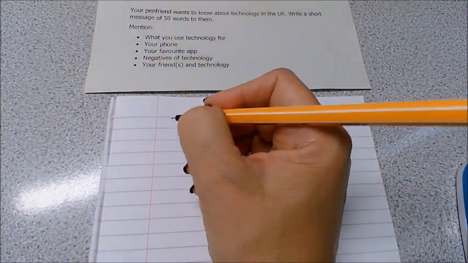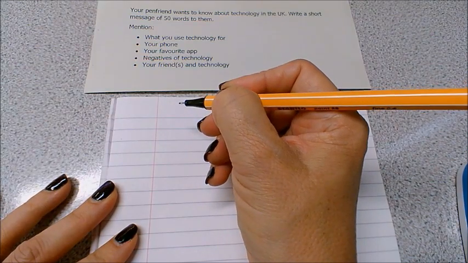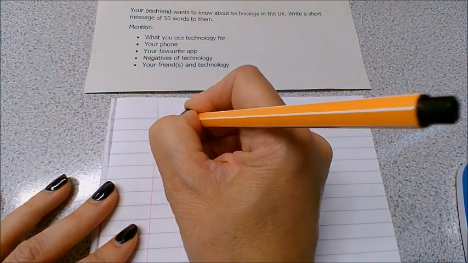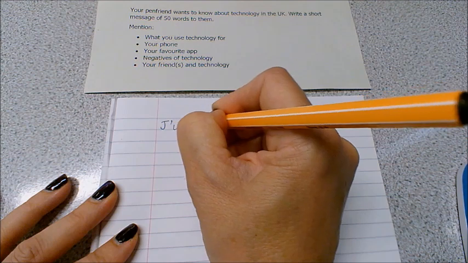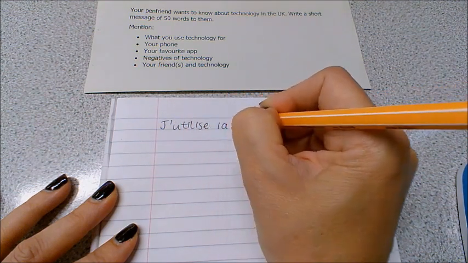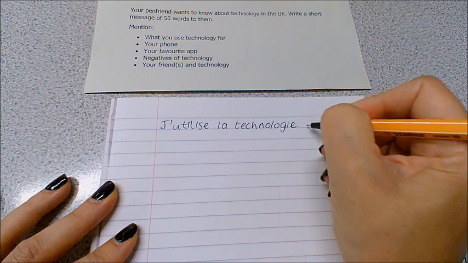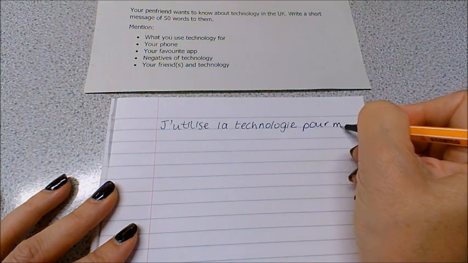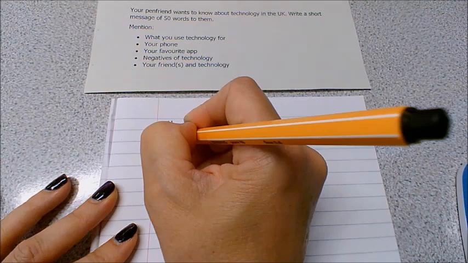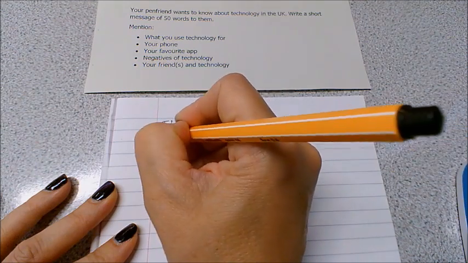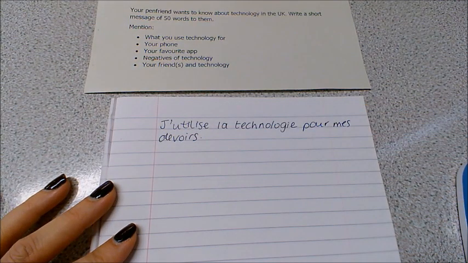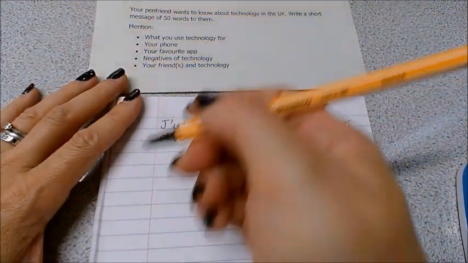Okay, let's get straight into writing the task then. So first bullet point, what you use technology for. Remembering that this is foundation, so we don't need to make our language too complicated. Let's keep it nice and clear and obvious that we are answering the bullet point. So, j'utilise la technologie pour mes devoirs. I use technology for my homework. Nice and clear. I have covered this bullet point.